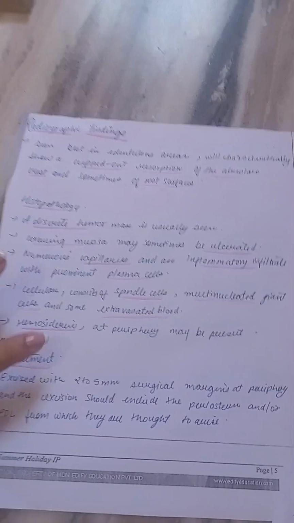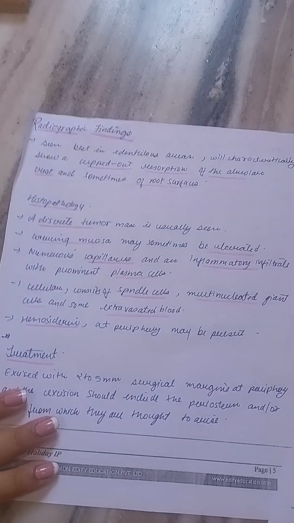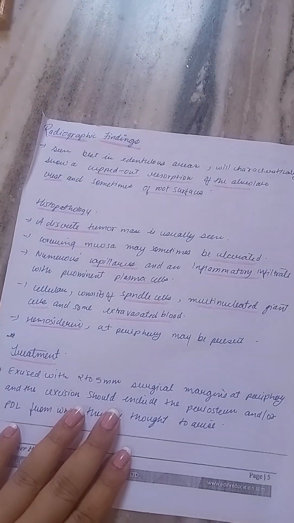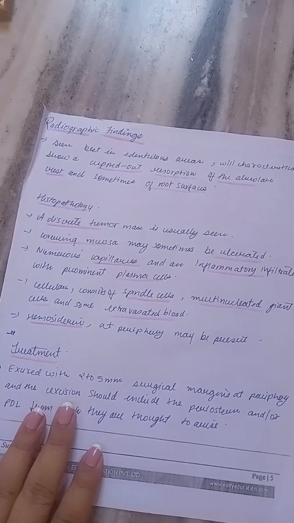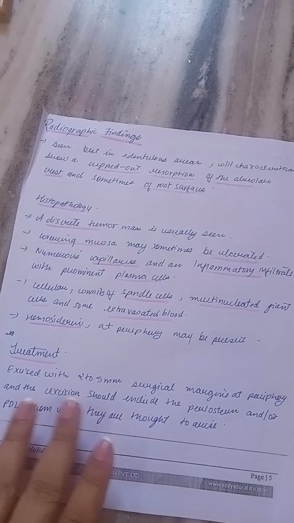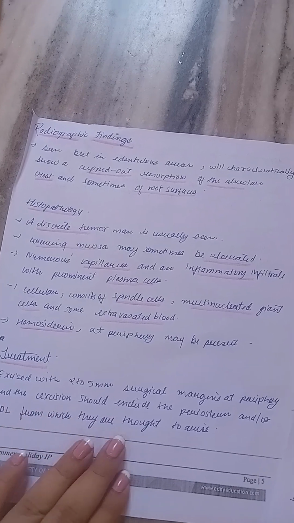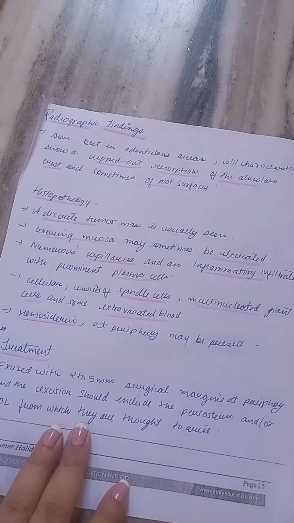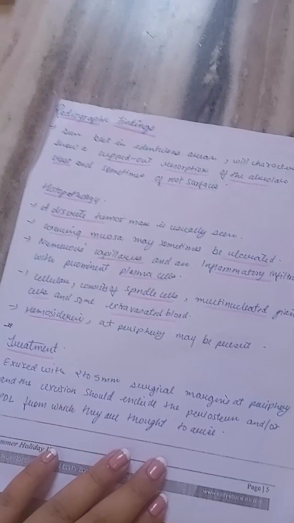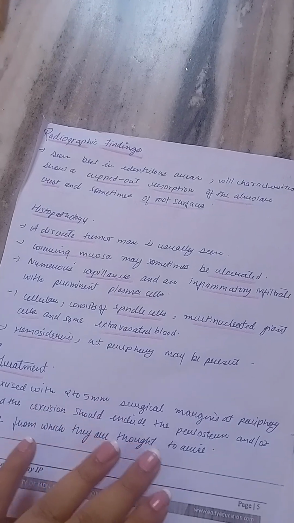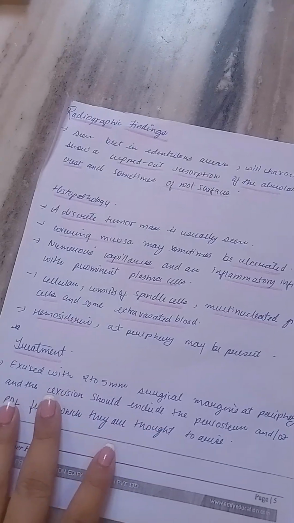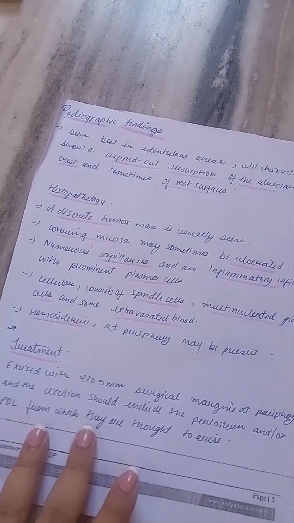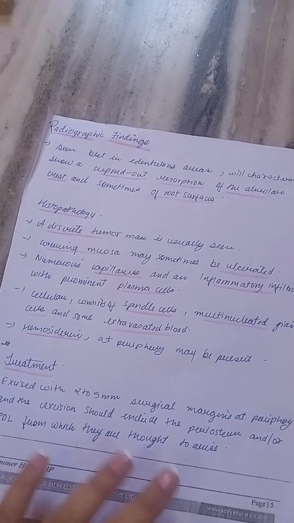extravasated blood is seen. Now coming to treatment: excise with 2 to 5 mm surgical margin at periphery and the excision should include the periosteum and/or PDL from which they are thought to arise. So the periosteum or PDL, whichever it is, has to be included in the excision. 2 to 5 mm of surgical margin at the periphery and the excision should include the periosteum and/or PDL from which they are thought to arise.